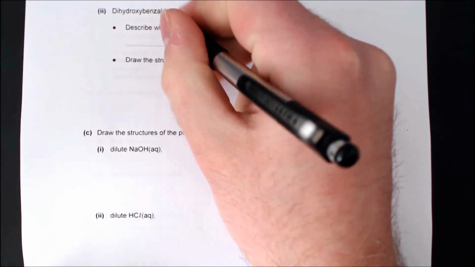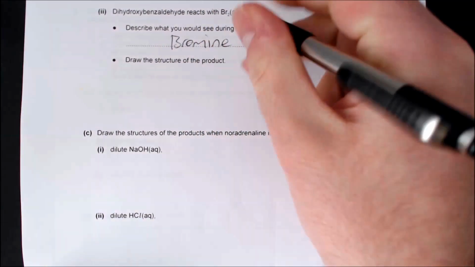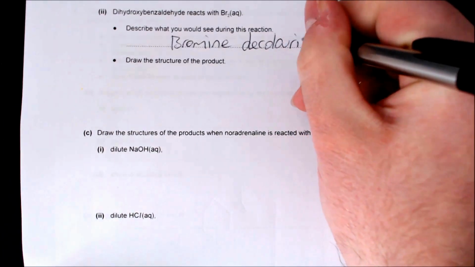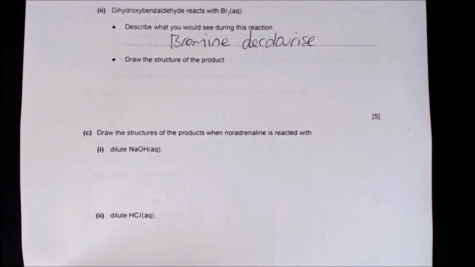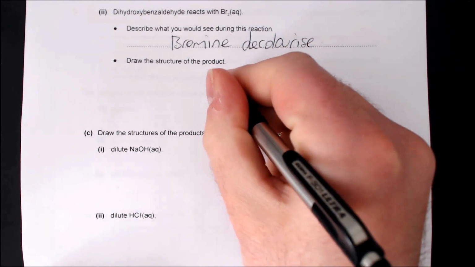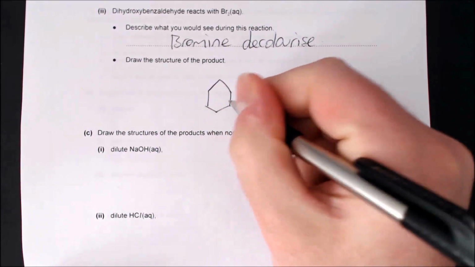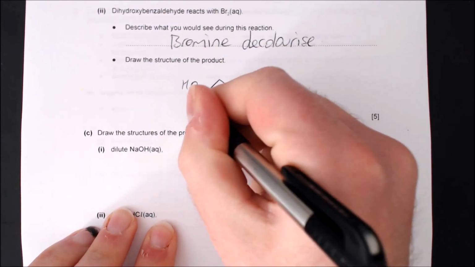Right, so this is bromine. And bromine will decolorize. Or you can say it goes from like brown to colorless, anything like that. Right, and obviously we're then asked to draw the structure of the product, which is probably what we should expect. So let's draw it out here. There's our 2 OH groups on the end.